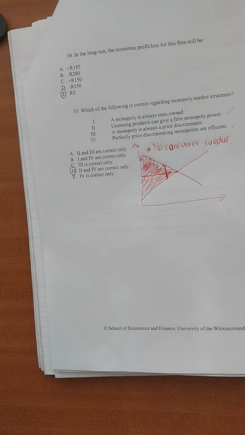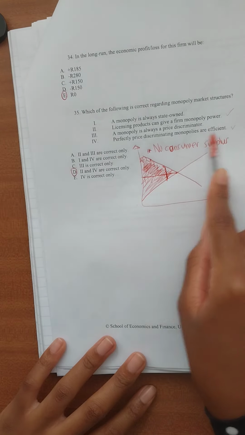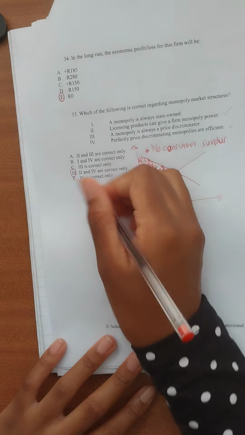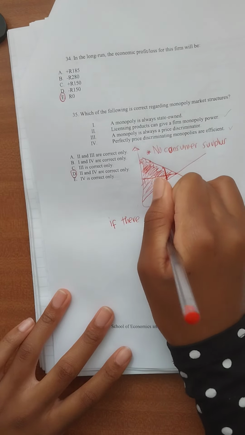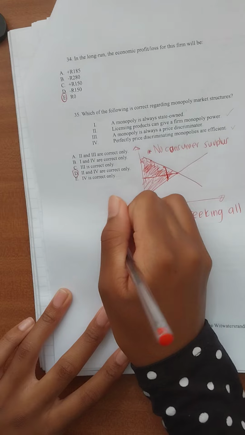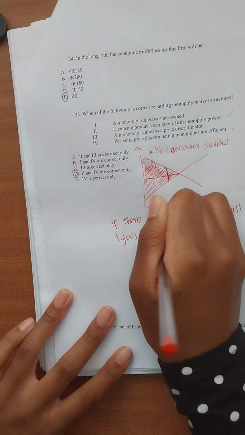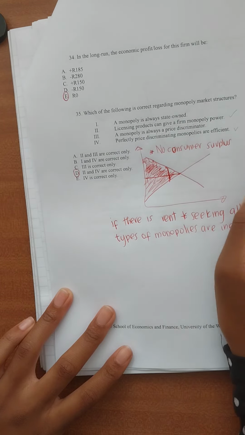Rent seeking is something we don't focus much on, but rent seeking is basically when other firms are trying to enter the market in such a way that you end up being inefficient as well. So if they talk about rent seeking, just know neither of the types of monopolies are efficient. So the perfectly price discriminating monopoly can be inefficient if there's rent seeking. Okay, let me note that, it is so important, guys. They might try to trick you if there is rent seeking. All types of monopolies are inefficient.